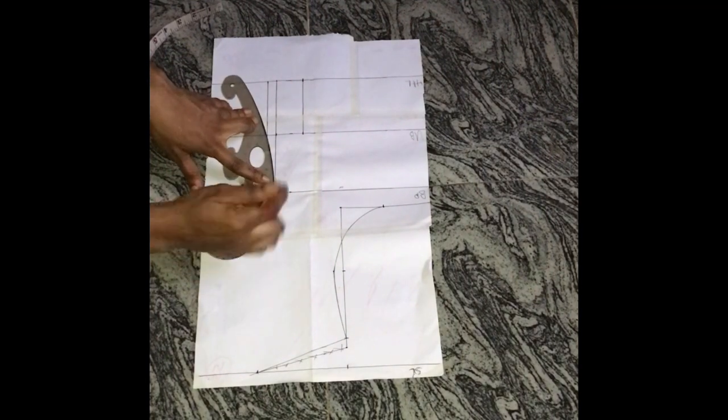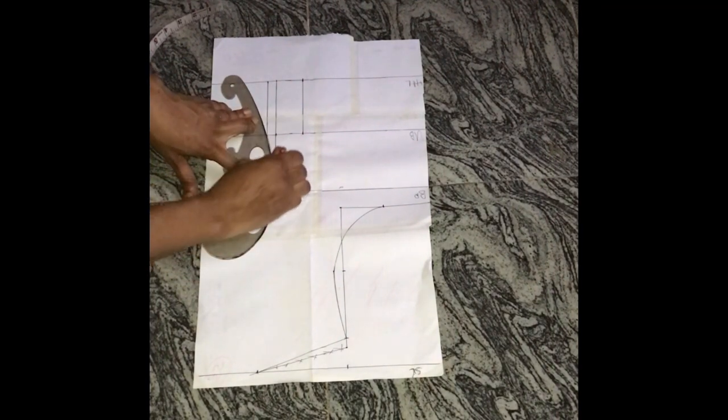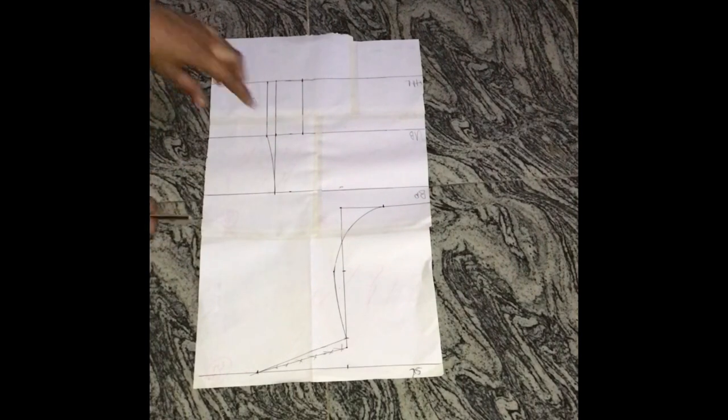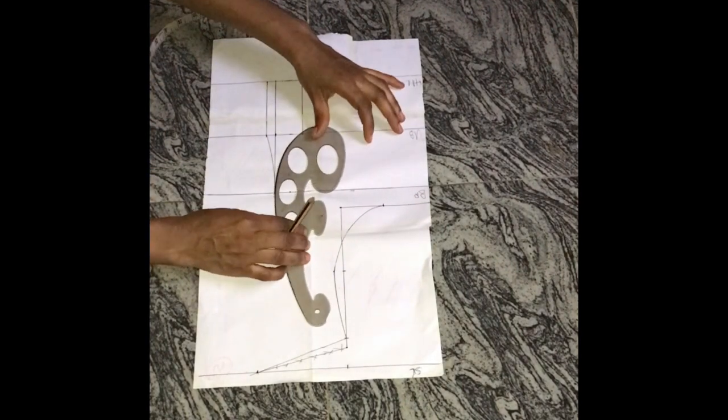So I'm going to go ahead and curve towards that bust span that we marked. I'll do the same thing to the side as well.